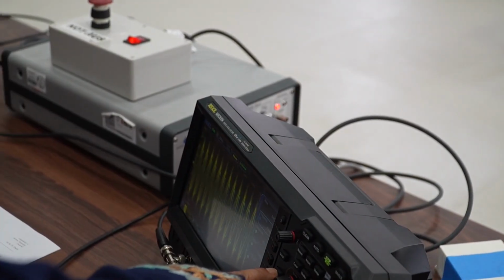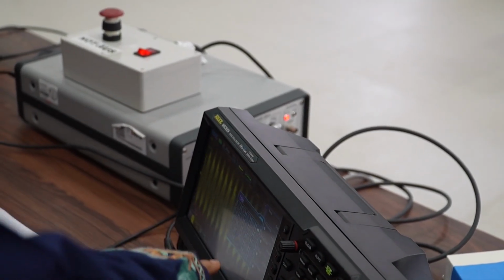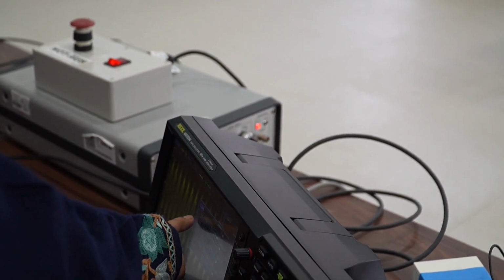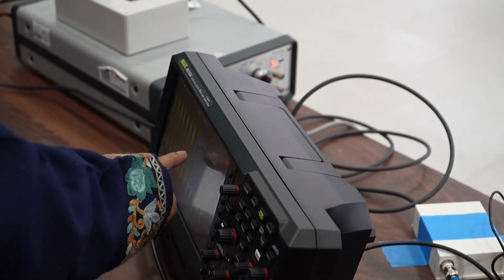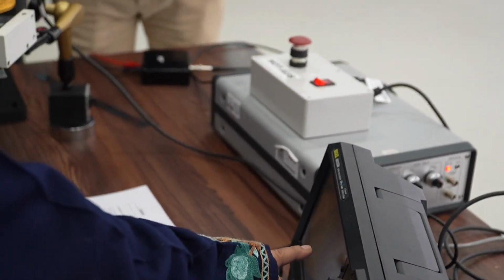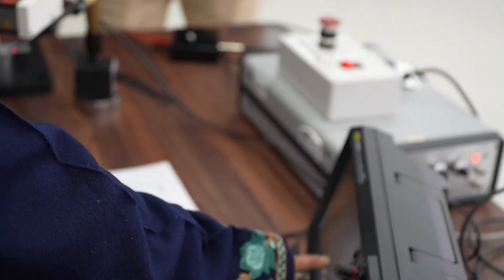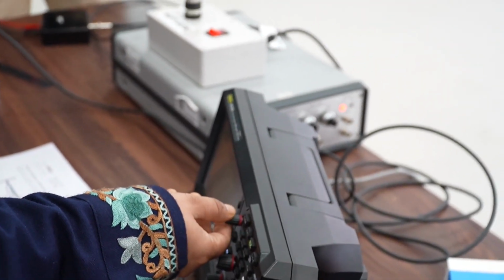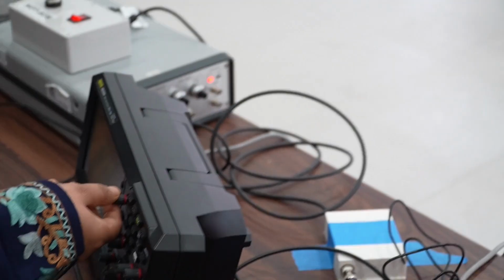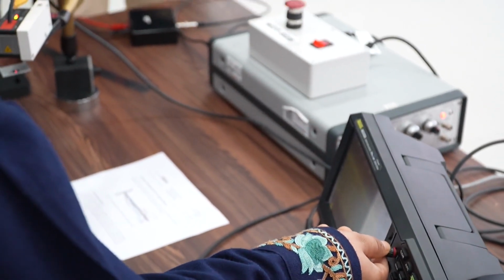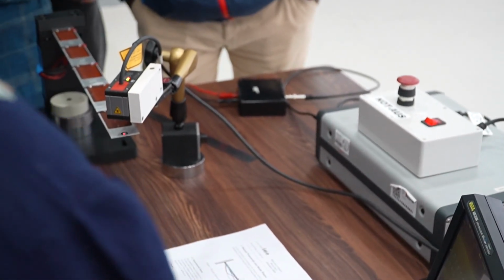How about you? Oh, what are you doing? Frequency. 6.9. You can see this from here also. Is it not written there? Same. 6.9, okay. Just to check, okay. I think the machine works though.